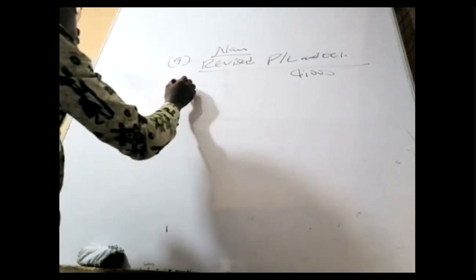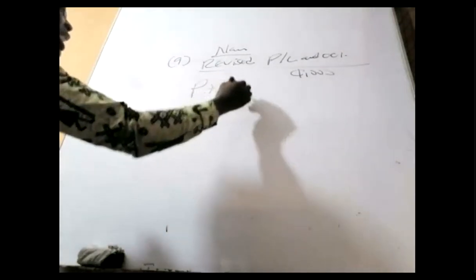Start with your currency. The examiner reported or drafted profit after tax. So pick it from the question and start amending that profit. Let's go and pick that one quickly.